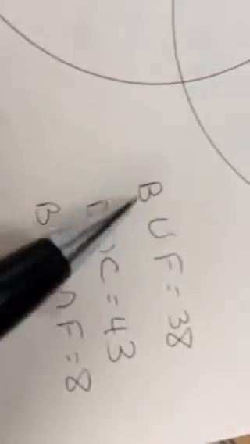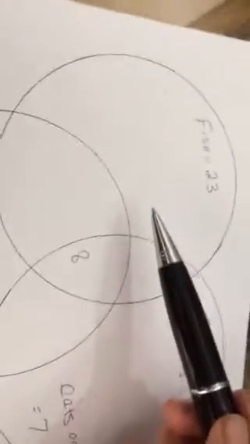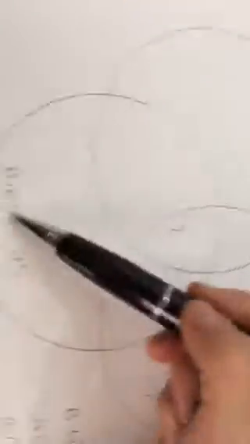Next, birds or fish is 38. But when we look at these numbers, we've got 23 have fish, 25 have birds. When we add that up, we get 48. So how do we have 48 in these 2 groups, but it says 38 are the total of people who have birds or fish?